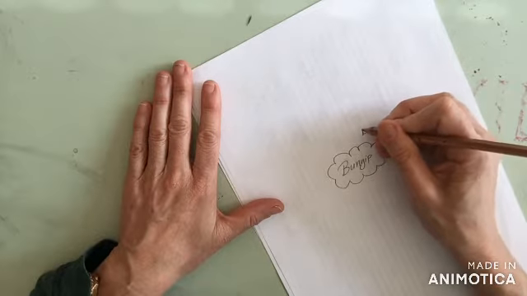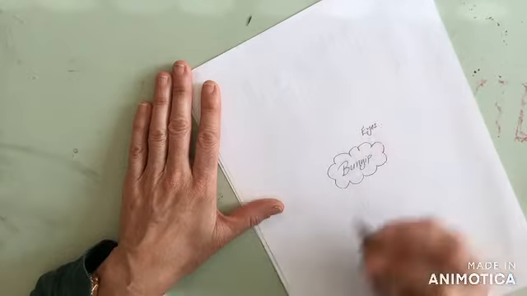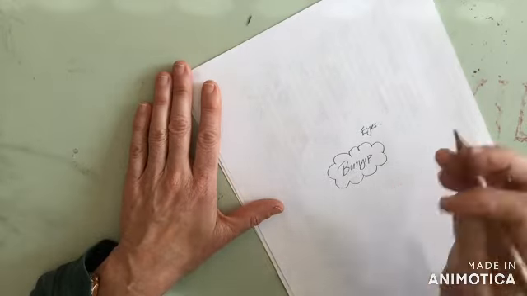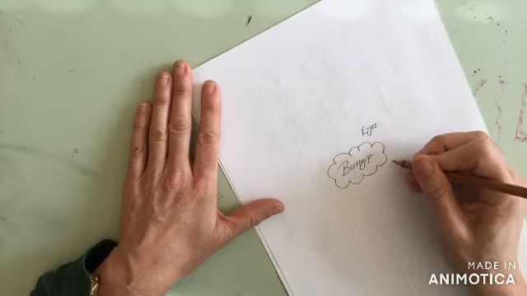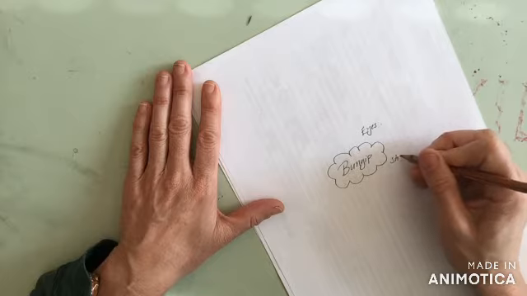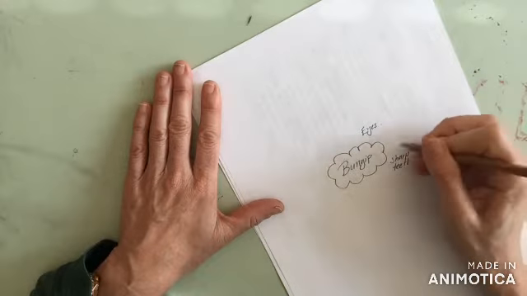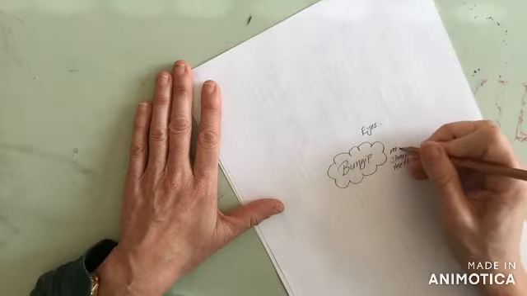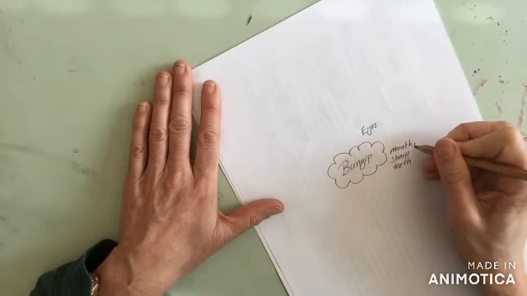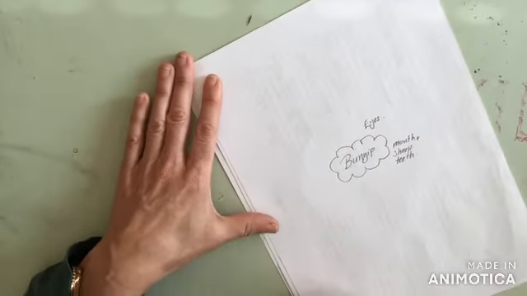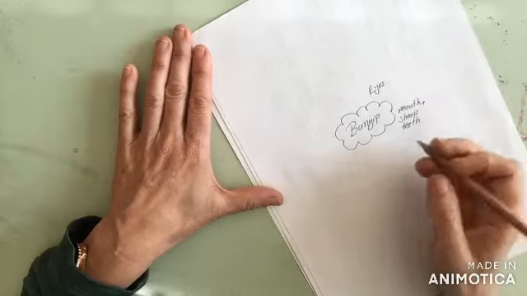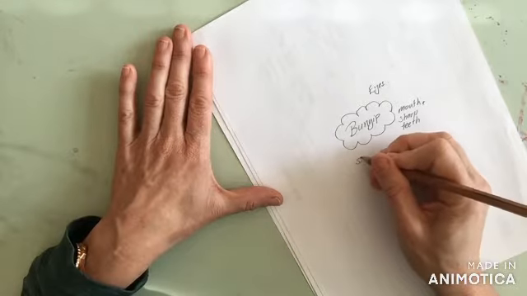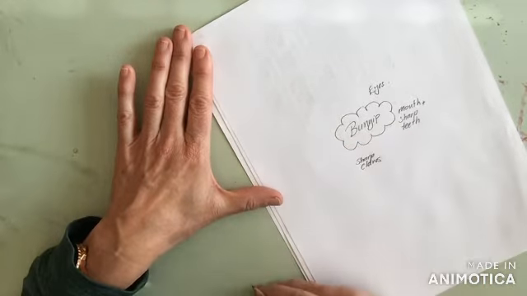We know that it has eyes, so we write eyes. We know that it has sharp teeth, and that kind of includes the mouth, so you put mouth and sharp teeth together. We've been told that it has sharp claws, so we write sharp claws down.